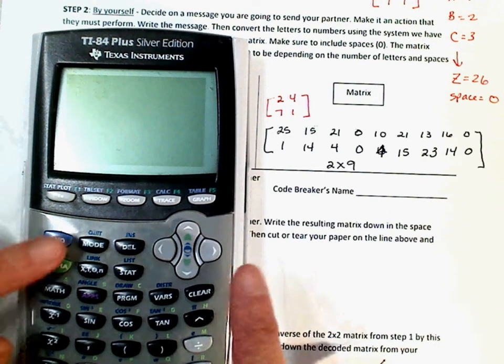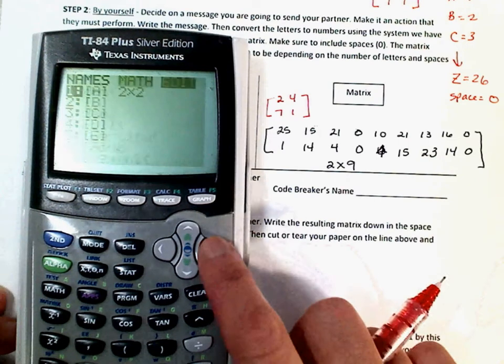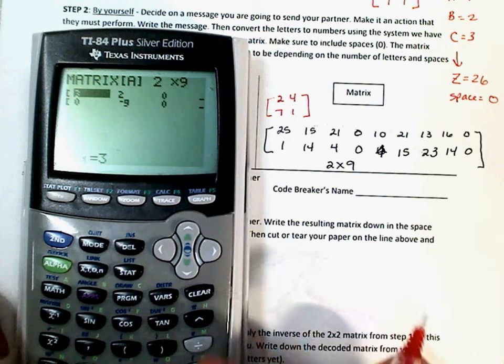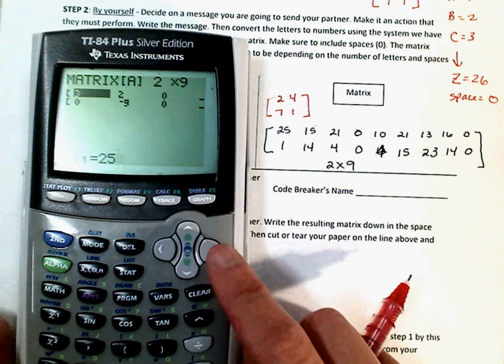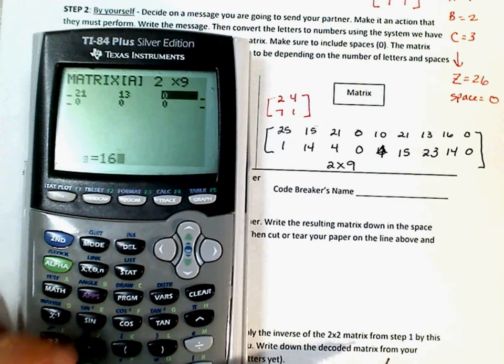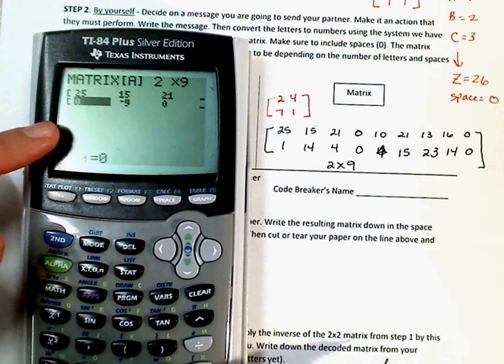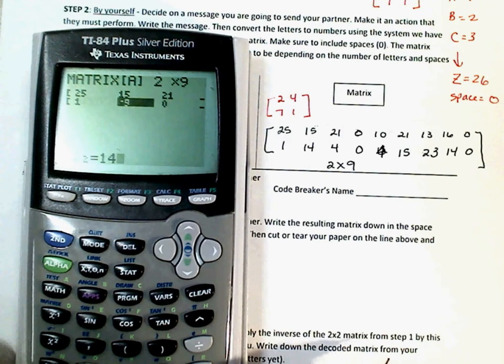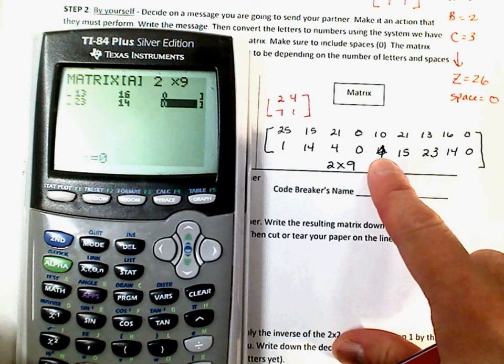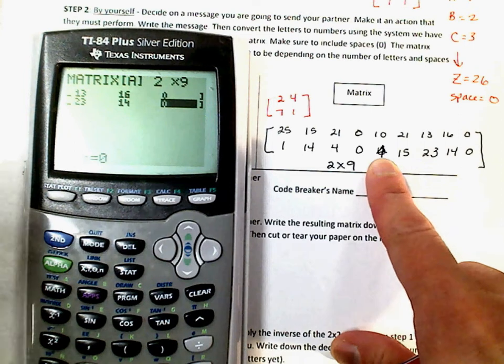Let's go to our second matrix. I cannot do it the short way, so I'm going to have to do this one. Change this to a 2 by 9, okay, and I'm going to enter my numbers: 25, enter, 15, enter, 21, enter, 0, 10, 21, 13, 16, 0, right, enter goes right to the next row, 1, 14, 4, 0, 4, 15, 23, 14, 0. Now keep in mind that if you mess up anywhere along here, even one number, it changes that message. That will not be a D, it'll be something else, okay?